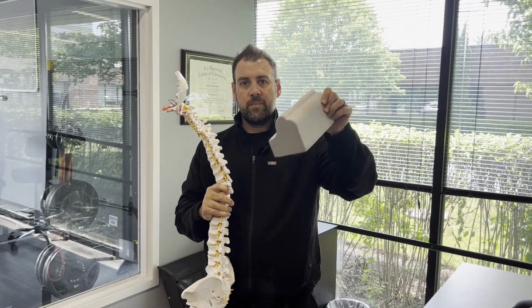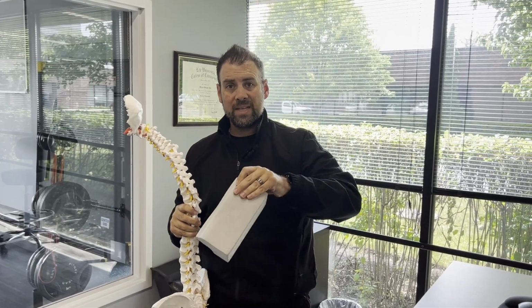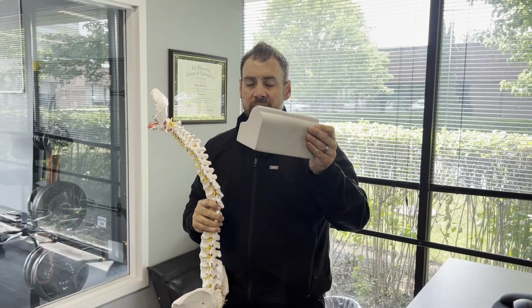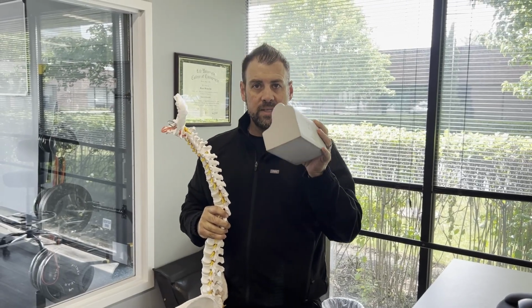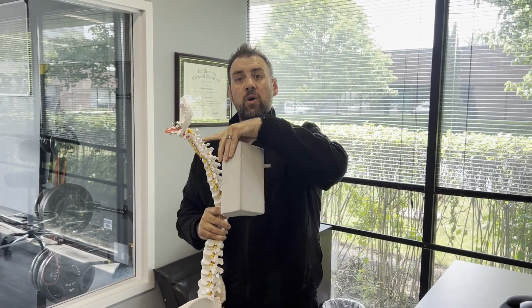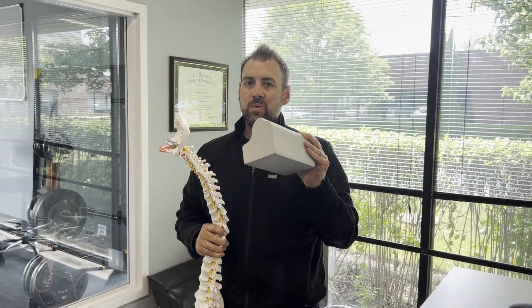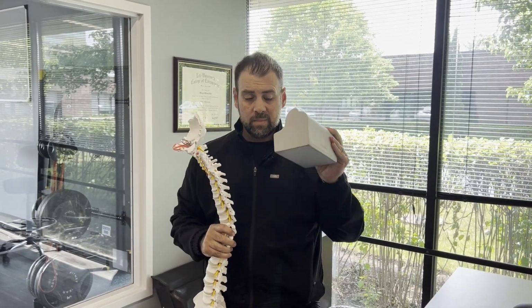That's where this little guy comes in. This little dental roll, we've made videos on this before. If you guys go back to our YouTube channel, take a look. But this thing is specifically designed and patented to help introduce curves back into the neck. All the ones you see on Amazon are not the same. They do not have the science and the research behind them like this thing does.